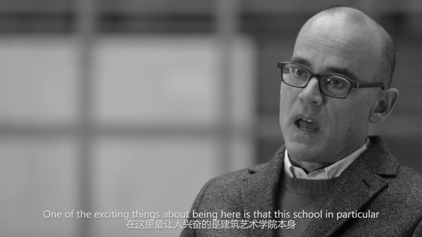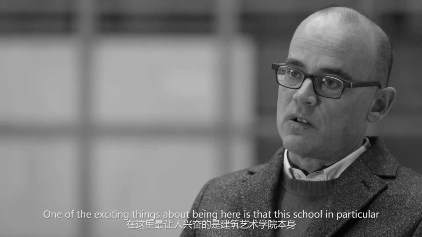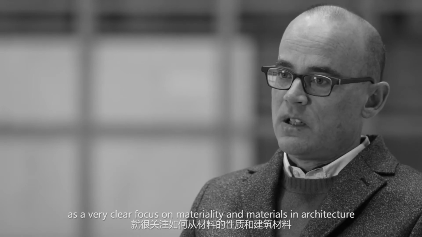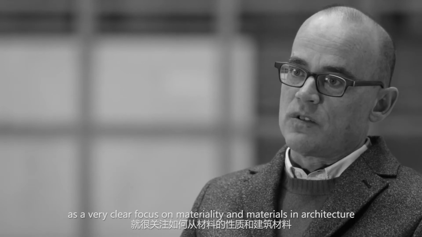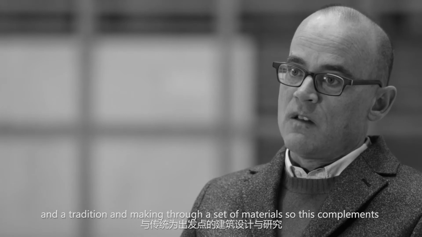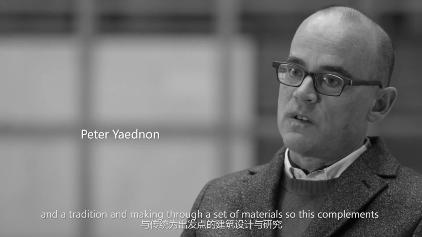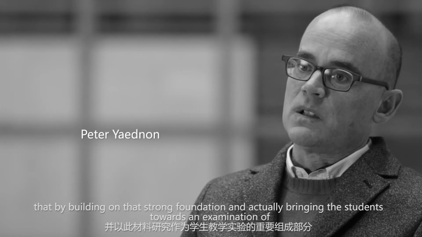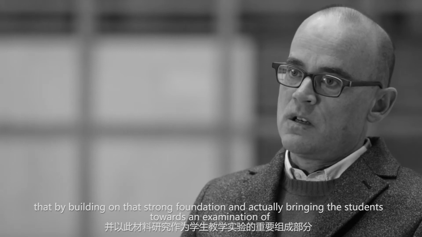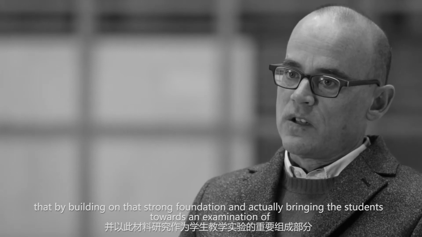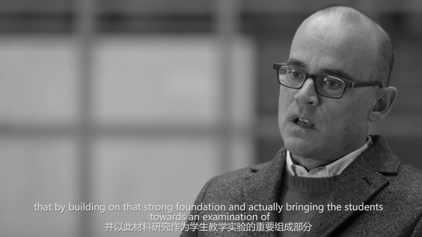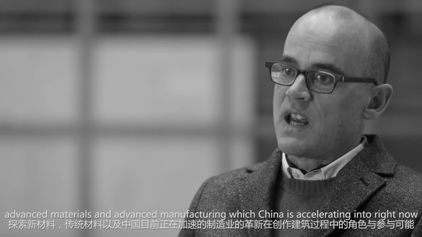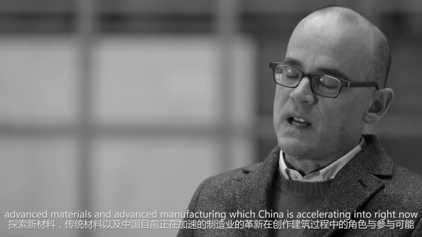One of the exciting things about being here is that this school in particular has a very clear focus on materiality and materials in architecture and a tradition of making through a certain set of materials. So this complements that by building on that strong foundation and actually bringing the students toward an examination of advanced materials and advanced manufacturing, which China is accelerating into right now.